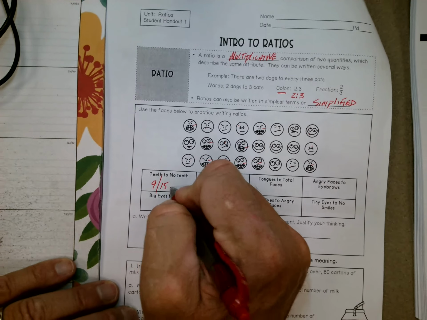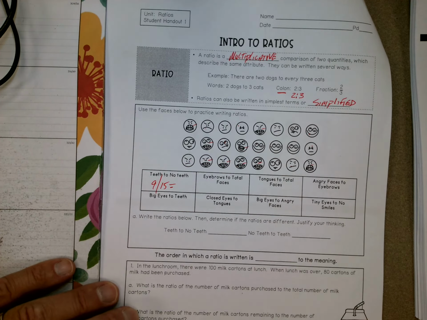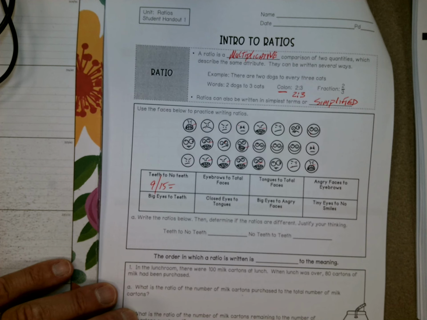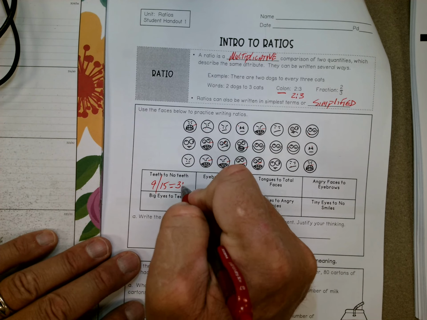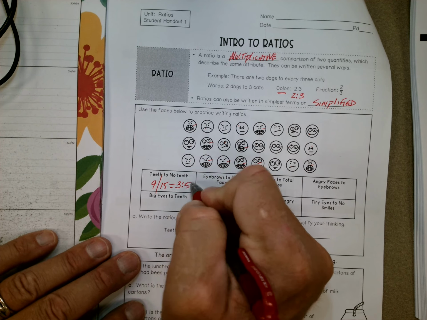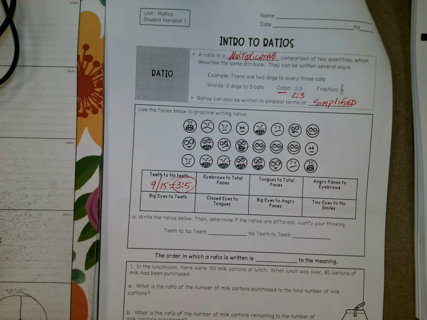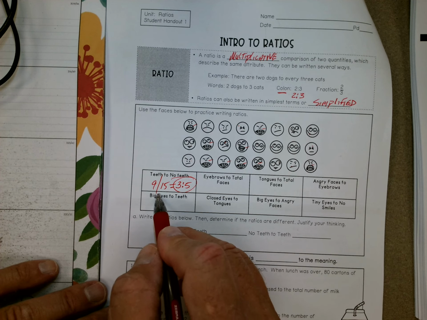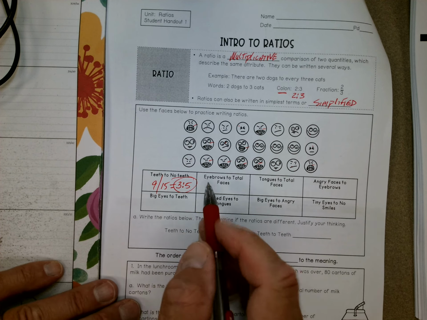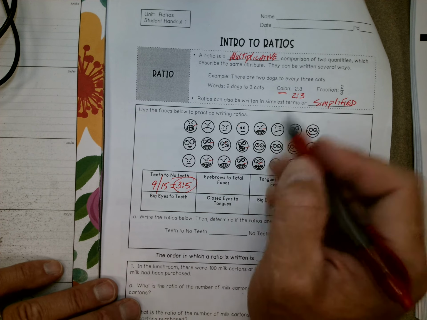But that needs to be simplified. These are both divisible by 3. So let's take it down. 9 divided by 3 is 3. 15 divided by 3 is 5. So that should be reduced to 3 to 5, right? And I wrote it two separate ways. This is really a fraction form. I wrote in the eyebrows to total. Okay, you're getting the idea of it.